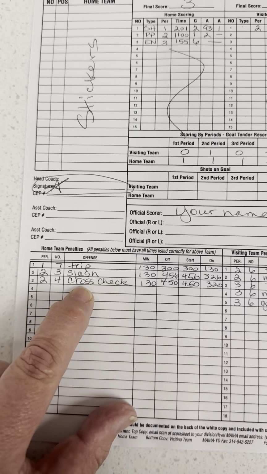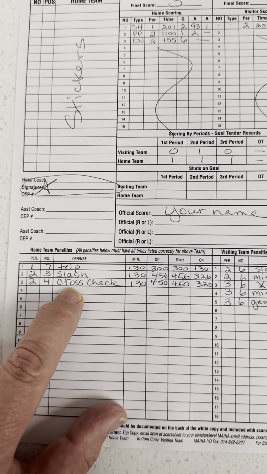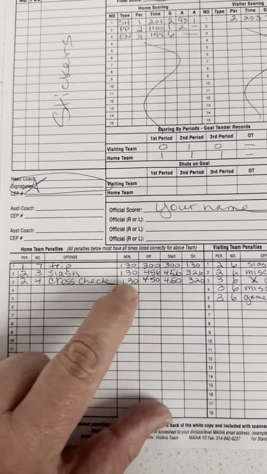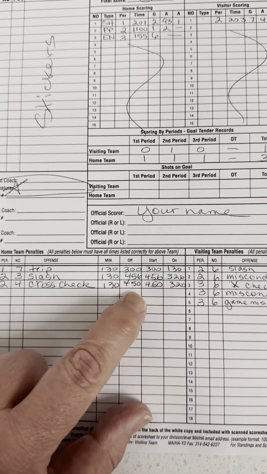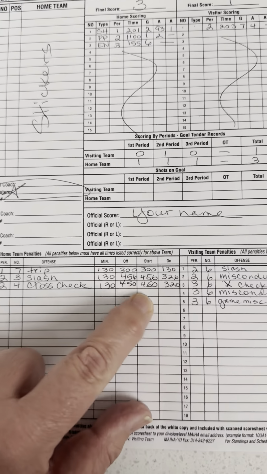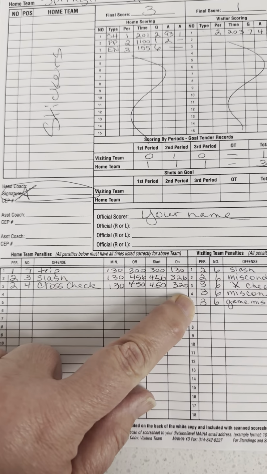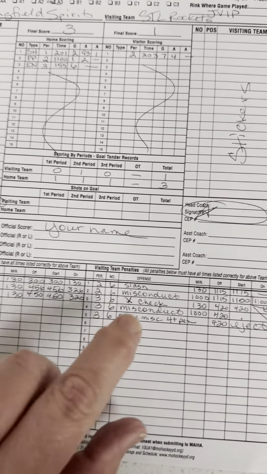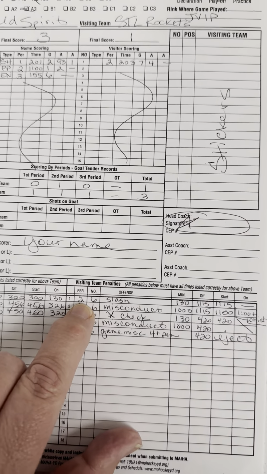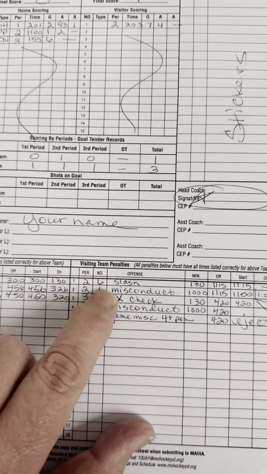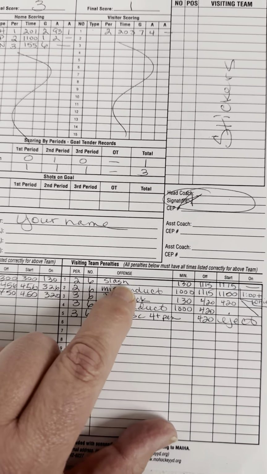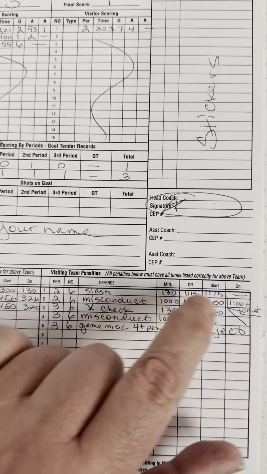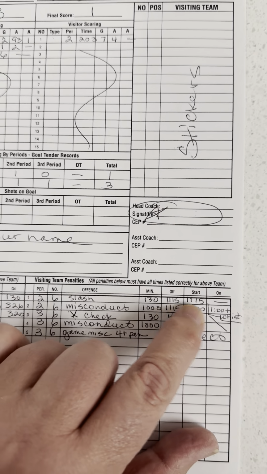In the second period, number 4 was also called for cross-check, which if you look over here, you can also put X-check. Sometimes people will do that. So same sort of situation where they came off the ice and went back on the ice. Nobody scored during that time period. And then here's where it gets fun. So let's say number 6 is a problem child. In the second period, he was called for slashing, was called for 1:30, and that was at 11:15.